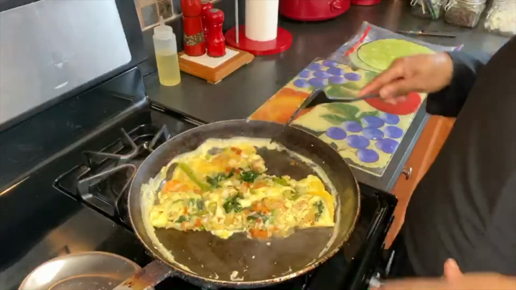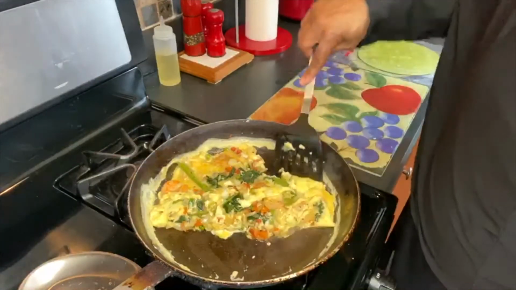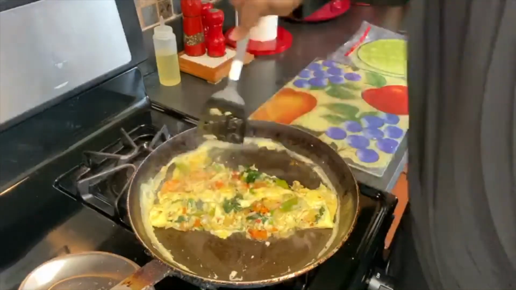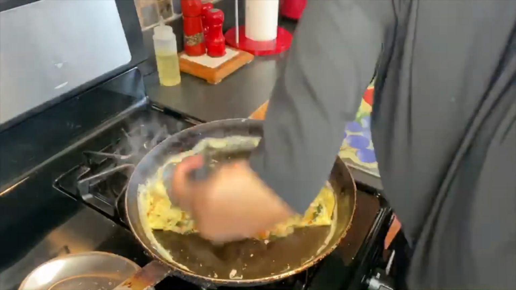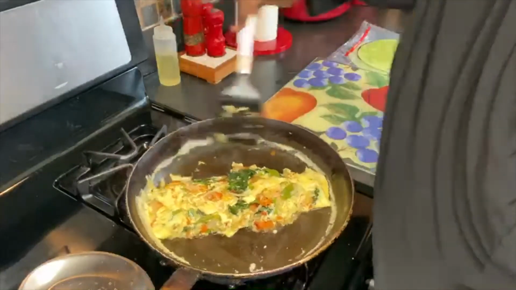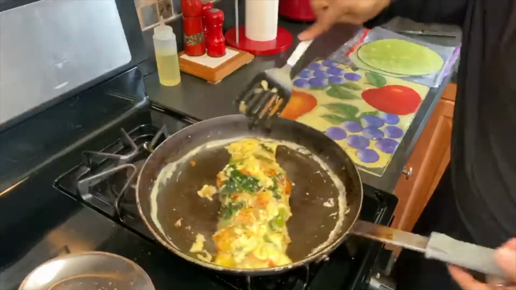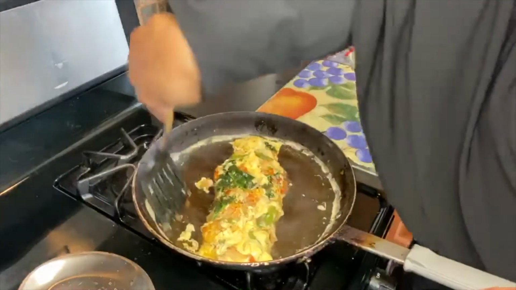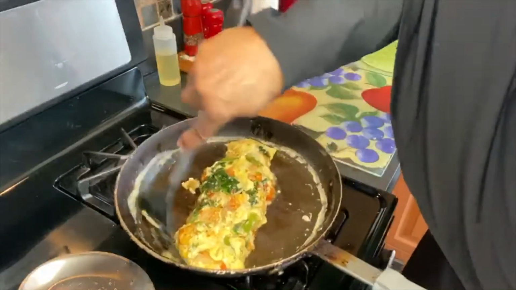Guys, if you cannot flip your omelet to be a perfect omelet, sometimes you're going to end up just scrambling it. You can take it from both sides and just turn it in. Turn it in from both sides. You start here, you just turn it in so that it meets in the middle. That's how I do mine.